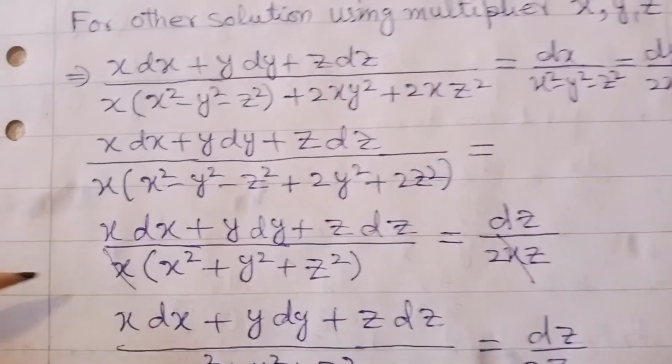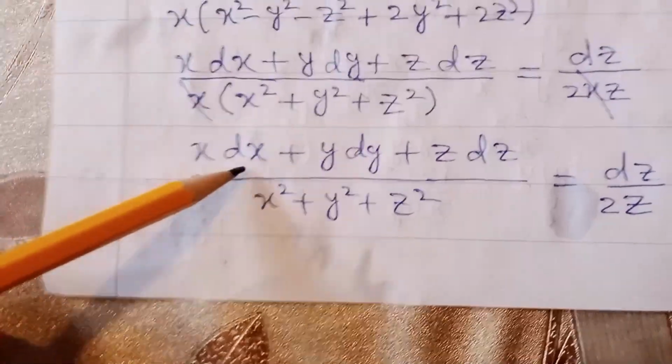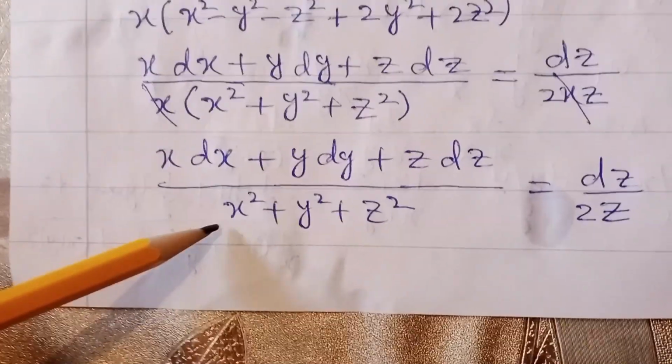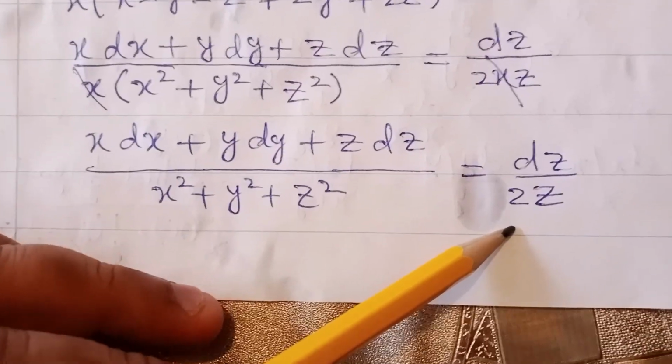So the remaining term is now x dx plus y dy plus z dz upon x square plus y square plus z square is equal to dz upon 2z.